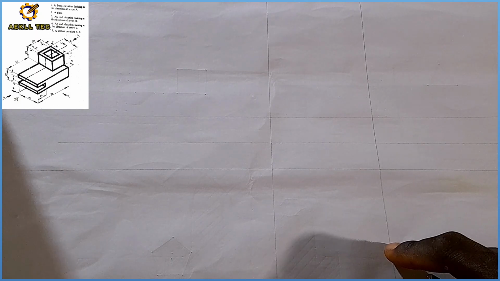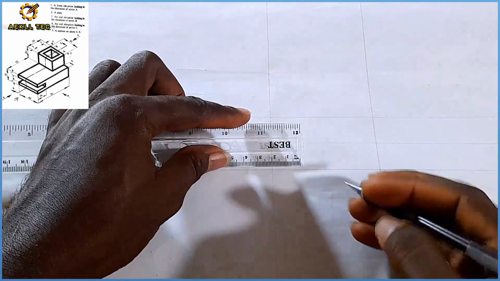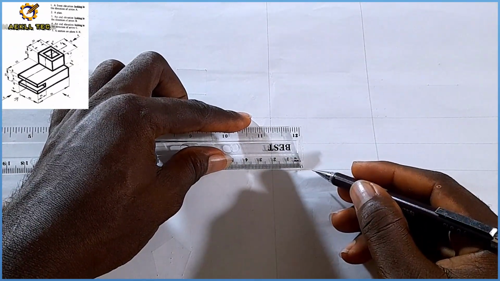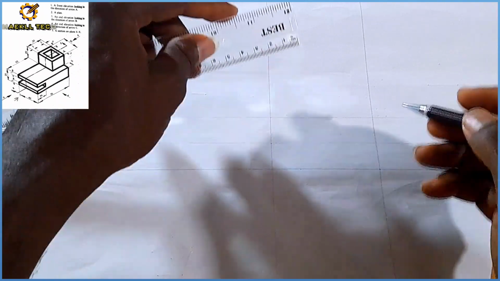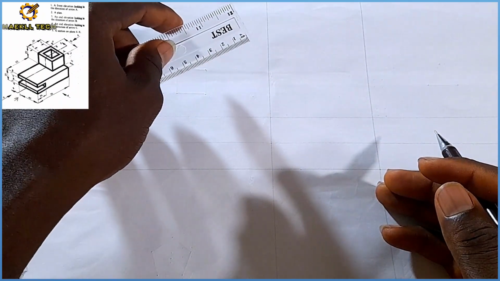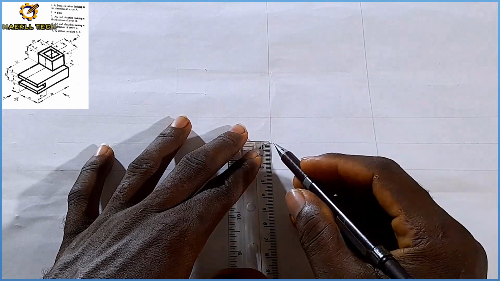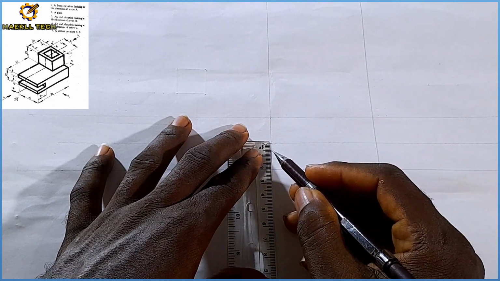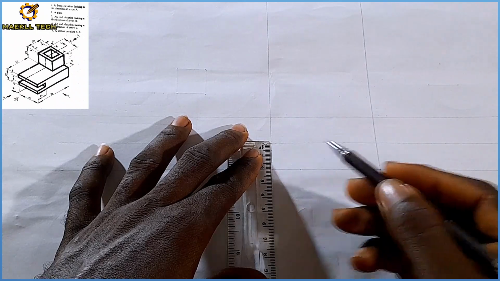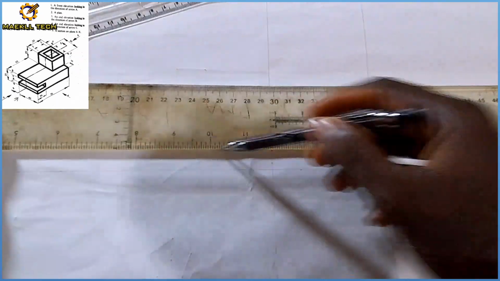Now, from this junction inwards like this, we have a mark of 20, which is this, so take note of that. All right, let me source this area first. Now from the top here, from this 20 area here, I have a mark of 5 right here, and from this bottom, a mark of 5 right here. So those marks, I'm going to project them horizontally.